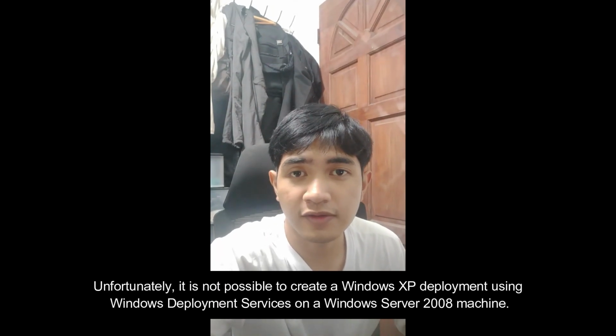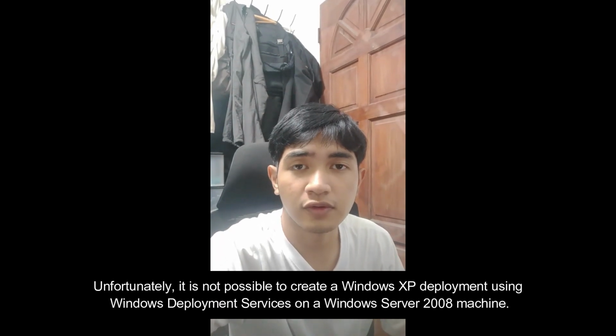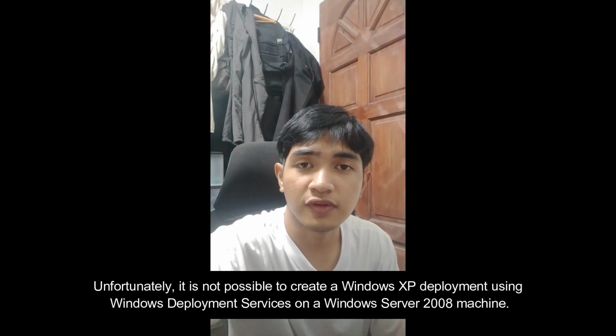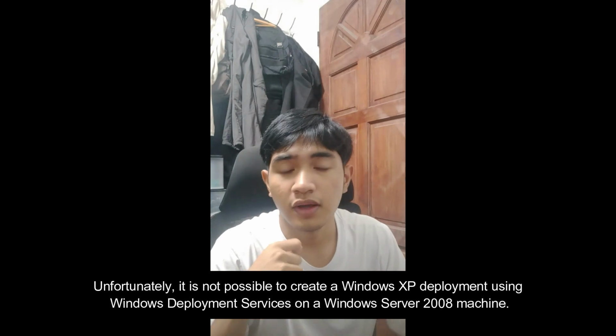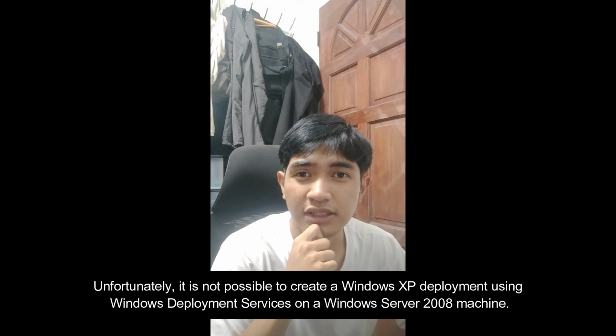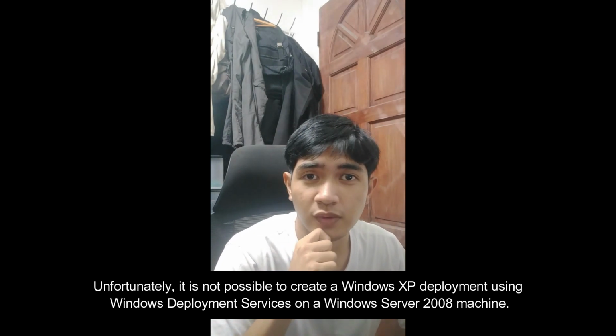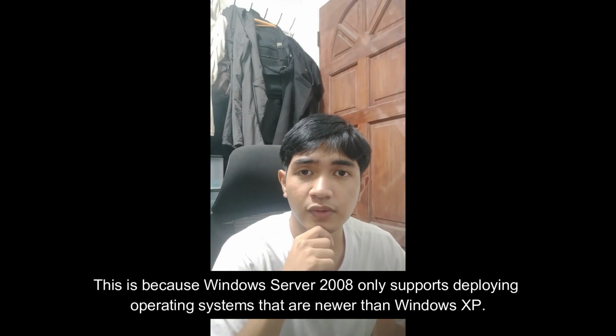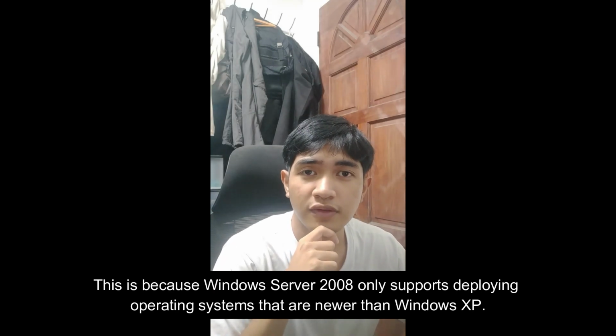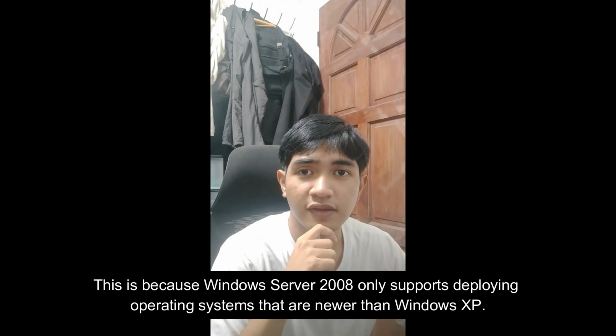So is it possible that we can also boot Windows XP using Windows Deployment Services? Unfortunately, it is not possible to create a Windows XP deployment using Windows Deployment Services on a Windows Server 2008 machine. And this is because Windows Server 2008 only supports deploying operating systems that are newer than Windows XP.